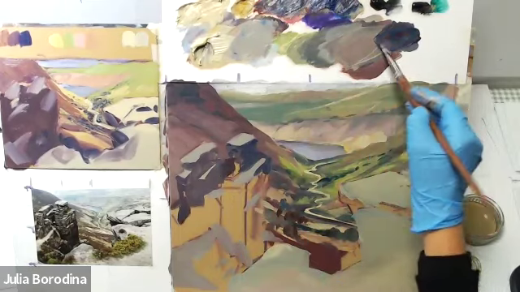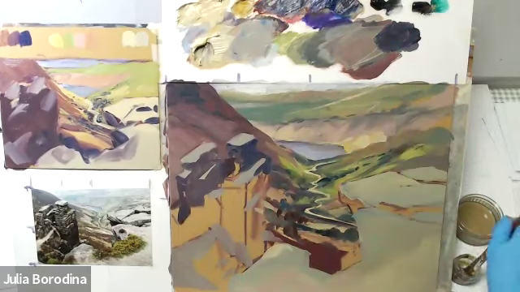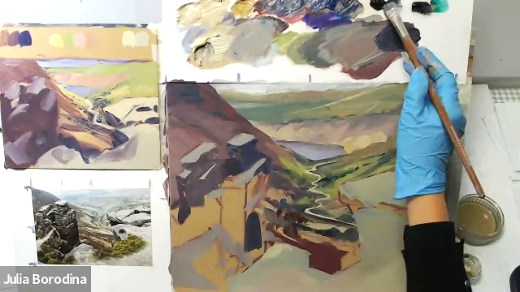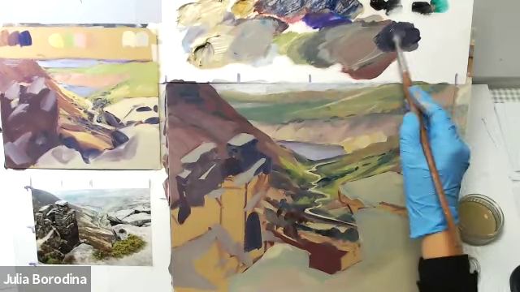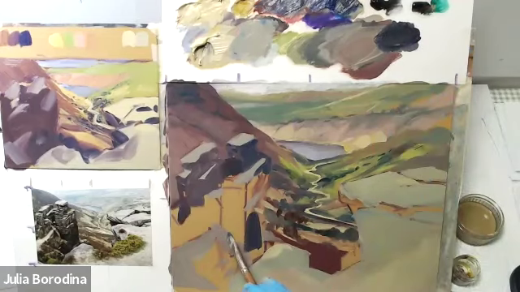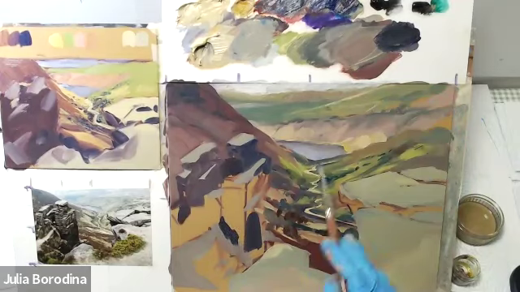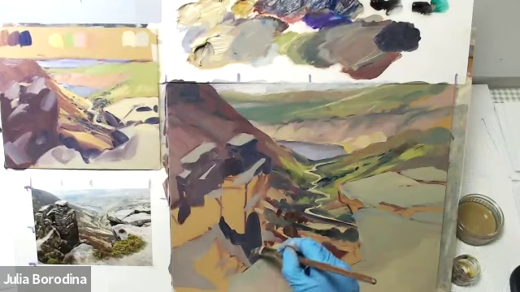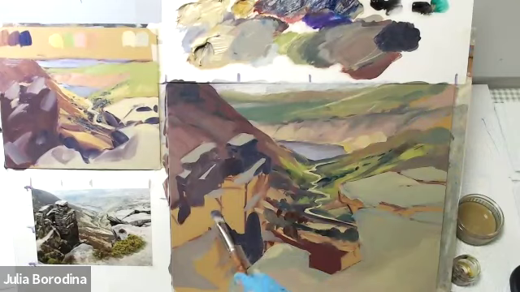Okay, just blocking my rocks here. Right, towards the bottom, I can have a little more indigo. So I'm using my black Payne's gray and my pre-mixed blue variation. Okay.